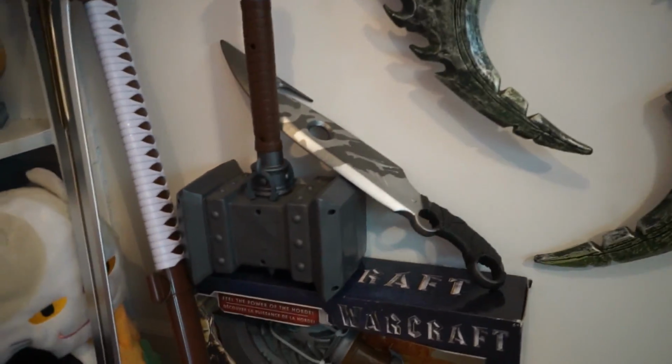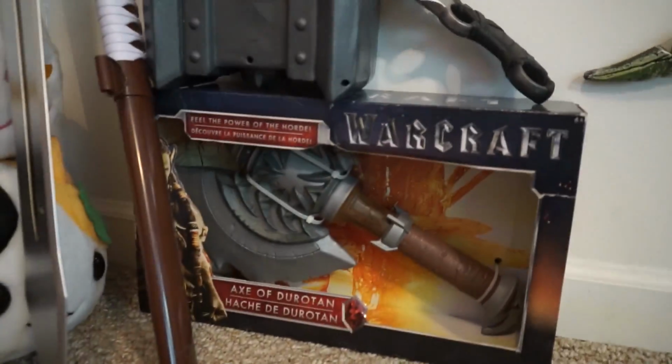We have Destiny Hunter dagger blade. There is a Doom hammer. And finally, this is the Axe of Duratan. Oh, I haven't even opened it yet.